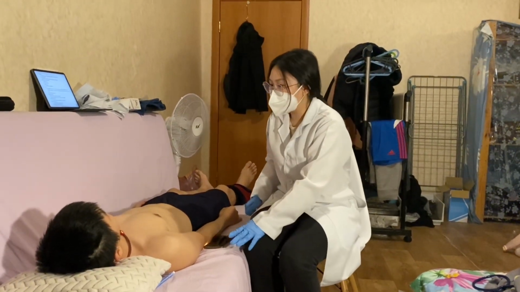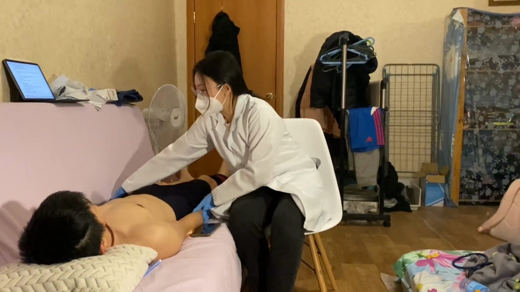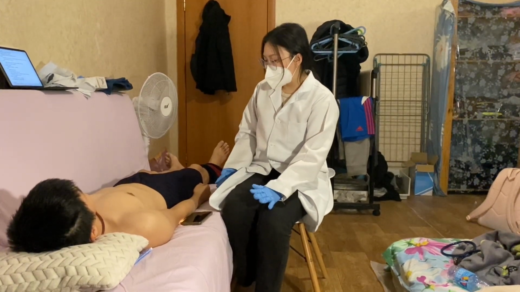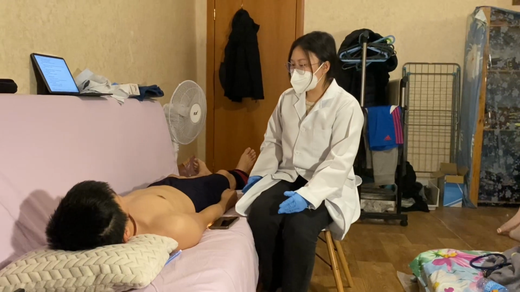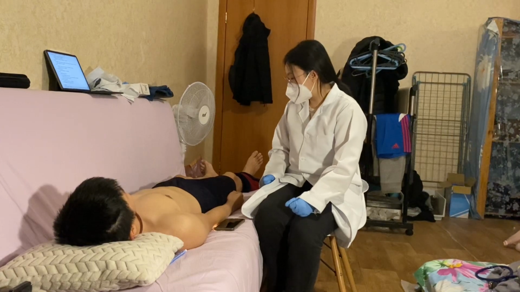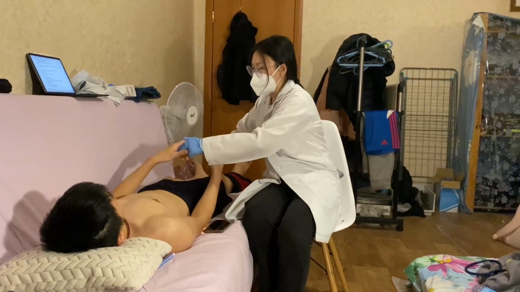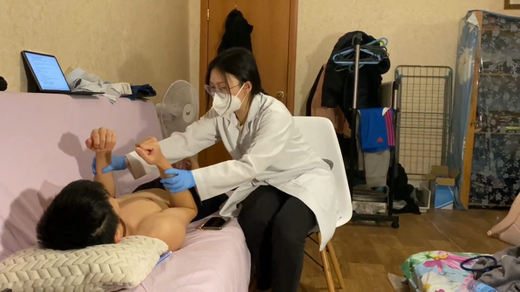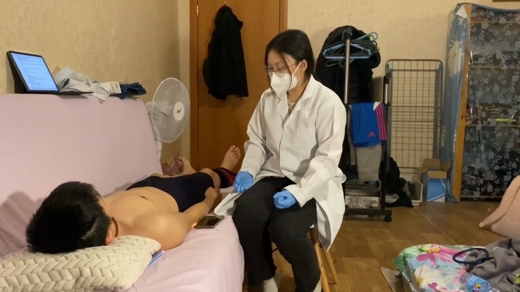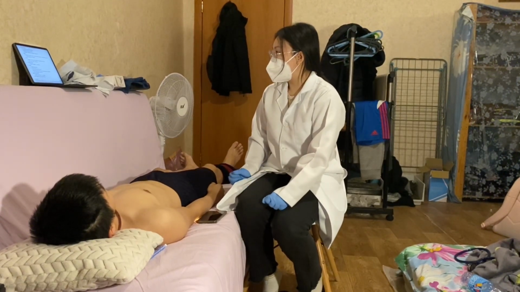And do you feel pain? No. For the muscular system, so okay, do you feel pain? No. Okay, so by inspection, the muscular system has normal development and it's symmetrical, and patient doesn't feel pain while palpating the muscular system. So can you grab my hand? Okay, the other. Okay, can you press it? Okay, can you resist? Okay, so the muscular strength is normal.